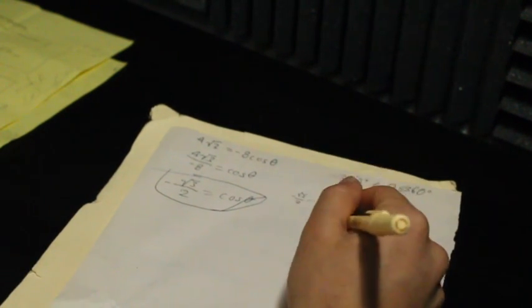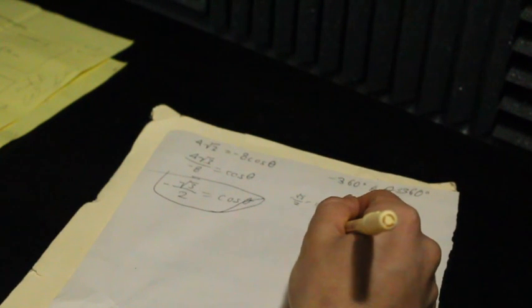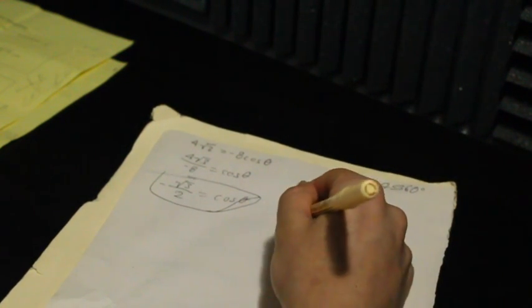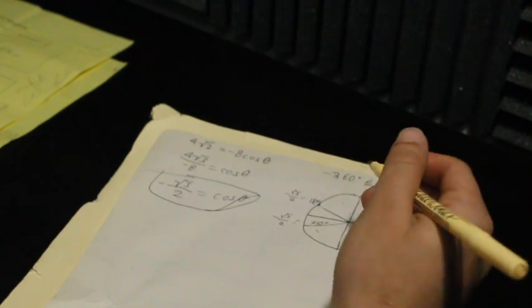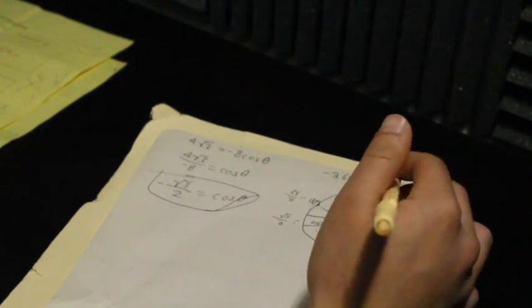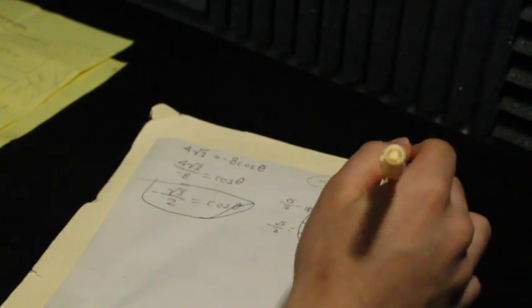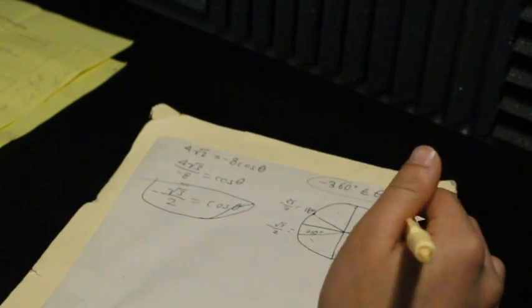And let's not forget that it's also right here at 210 degrees, which equals negative square root of 3 over 2.